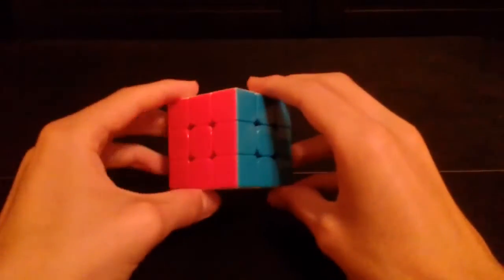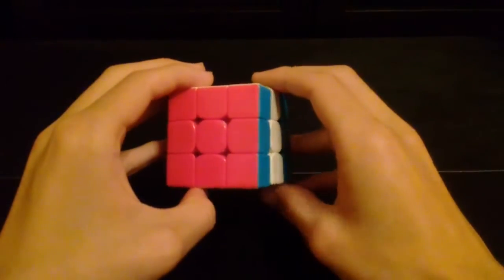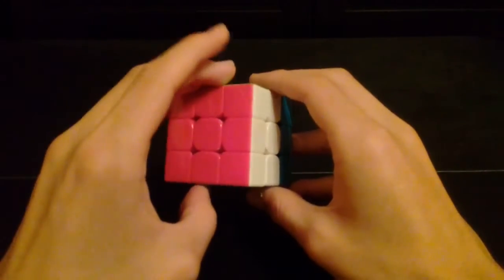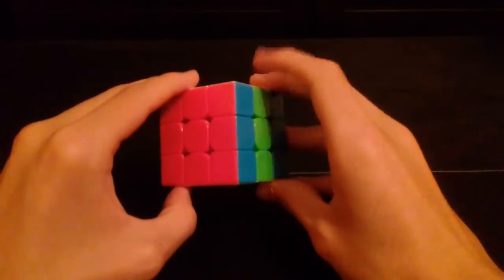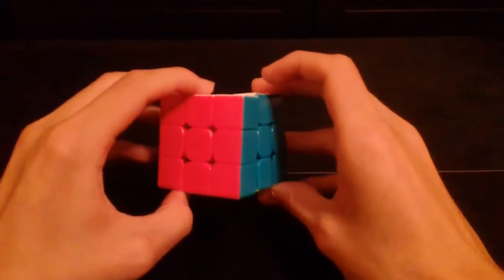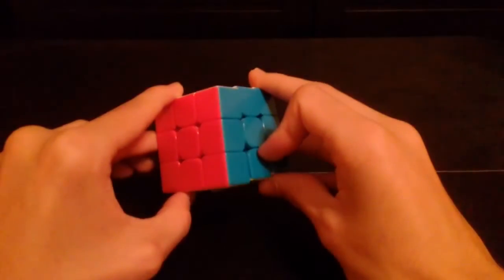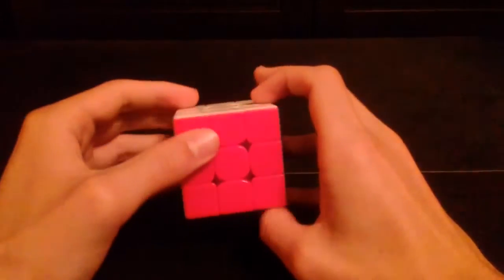S moves this layer down. It follows the same rules as F. So S like this, S2, and S prime. And then E is the last one.